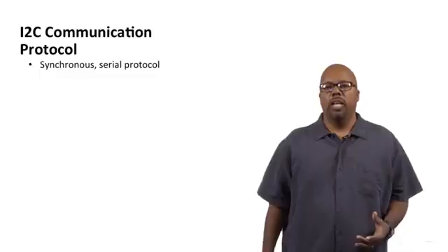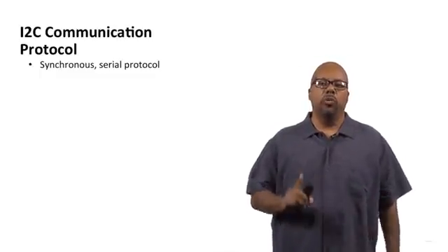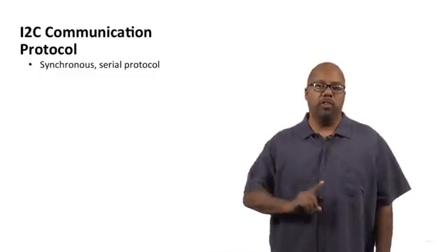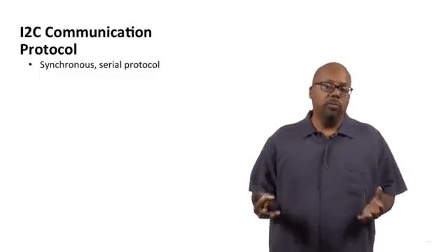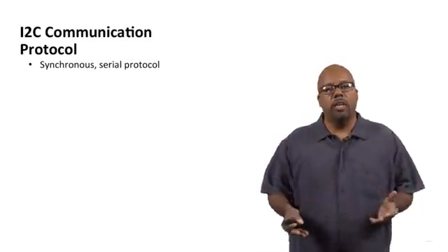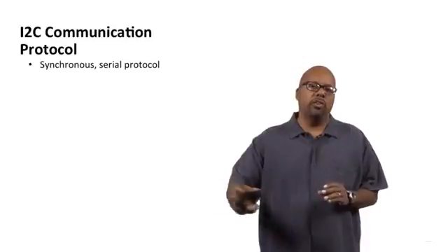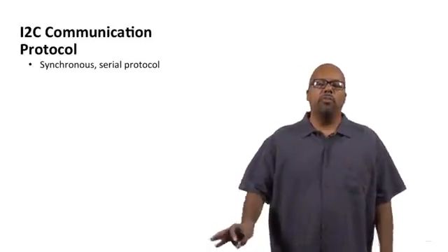The I2C communication protocol is a serial protocol, and it's a synchronous protocol. Serial means it sends data over only one wire. Data is only traveling over one wire. This is good. Serial protocols are good because they save pins. You don't need many pins. In this case, you need two total pins, but data is only going across one. So you need very few pins.